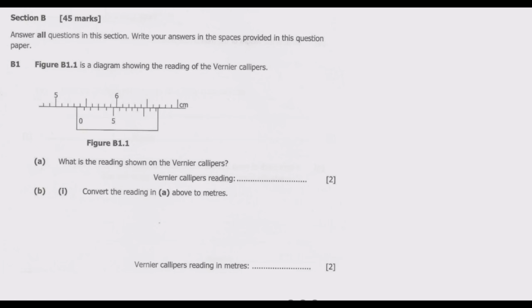In this episode we continue looking at the 2021 GSCE Science Paper 1. So this is basically physics. Now we are looking at section B, which carries 45 marks out of 85. Let us start with question B1.